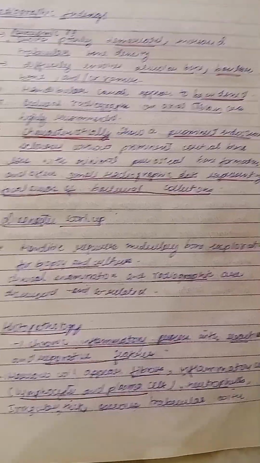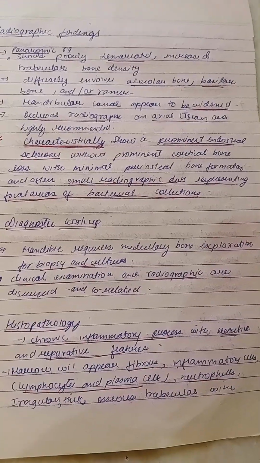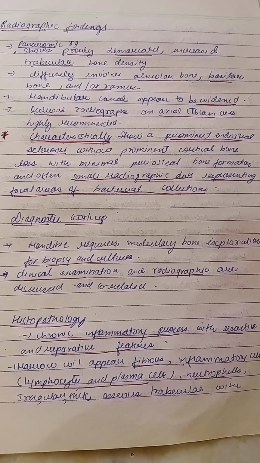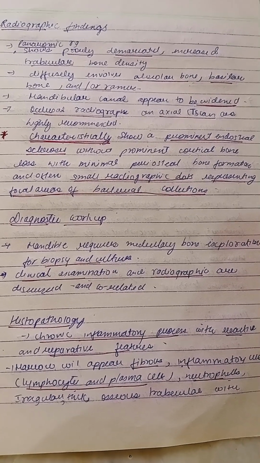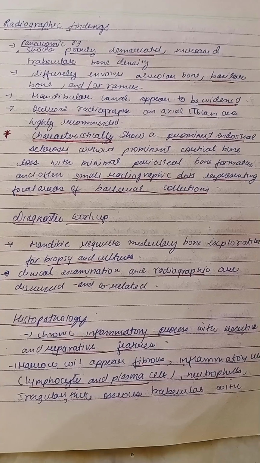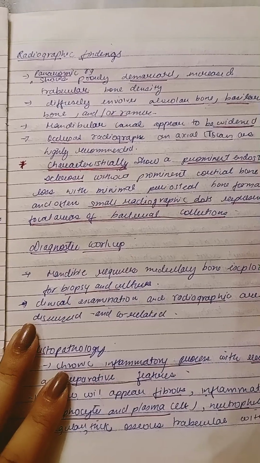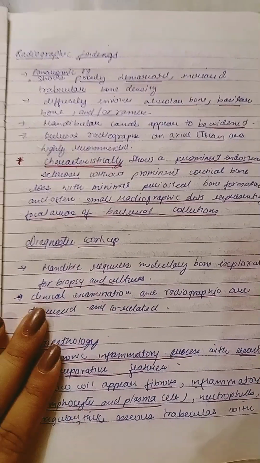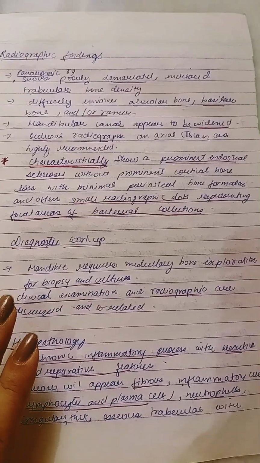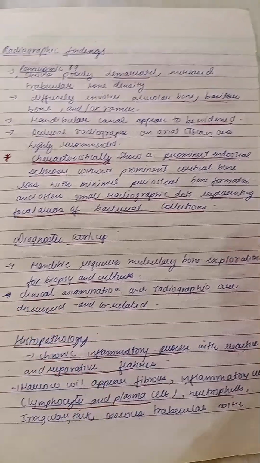Coming to the diagnostic workup, the mandible may require medullary bone exploration for biopsy and cultures. Clinical examination and radiographs are discussed and correlated. So clinical examination and radiographs are sufficient, but sometimes medullary bone exploration, biopsy and culture are required.